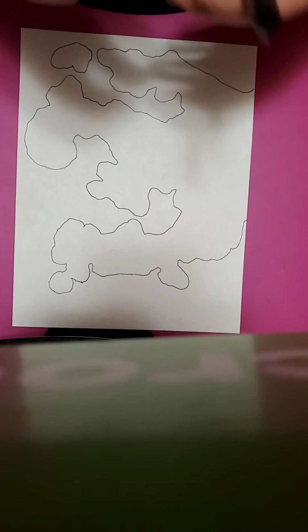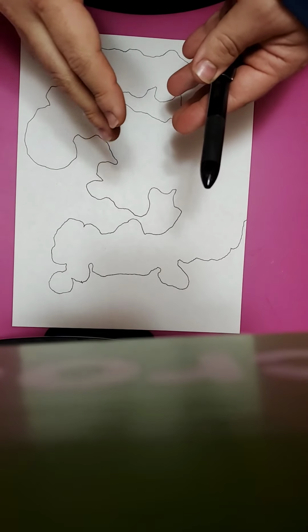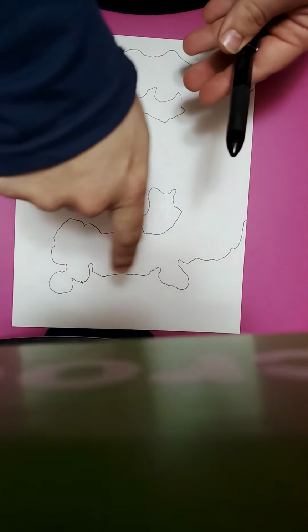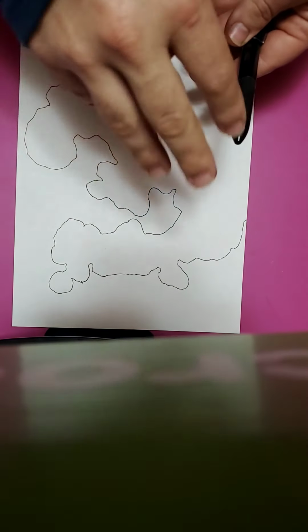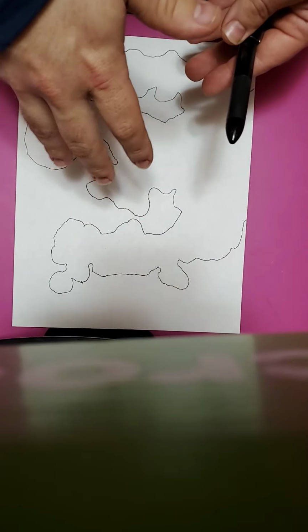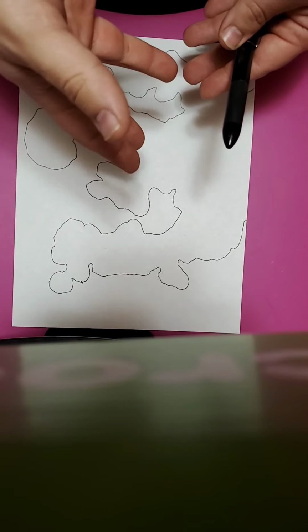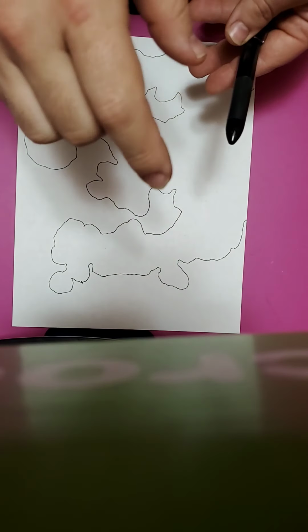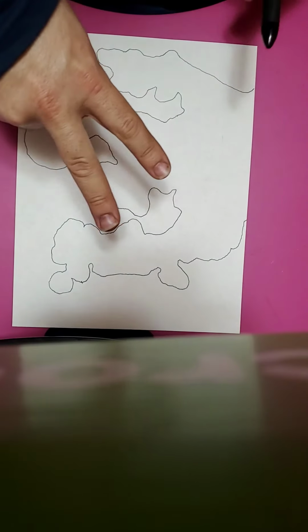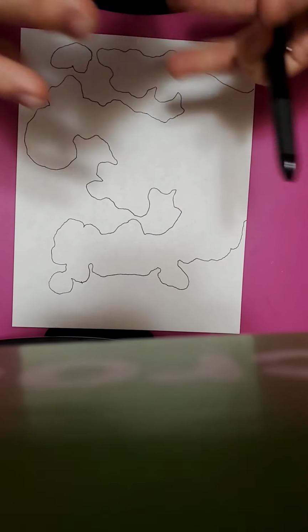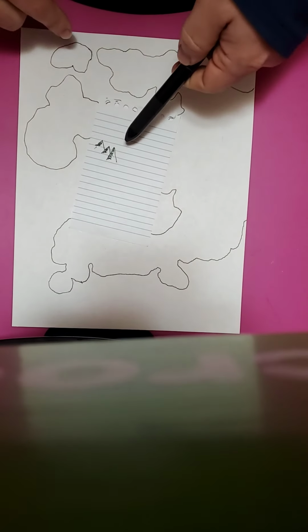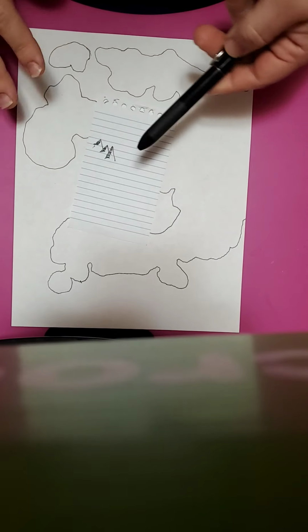Now I have several steps of how I make maps. First one, the outline. This way you can have a random looking place that looks really cool when you're done with it. And the second step is making stuff like mountains and trees and rivers and stuff like that.